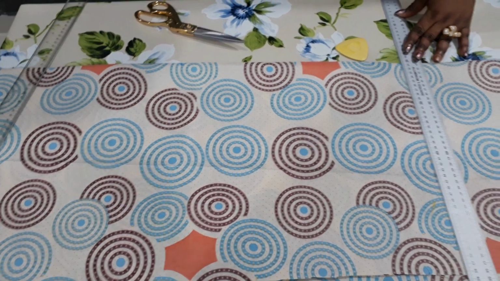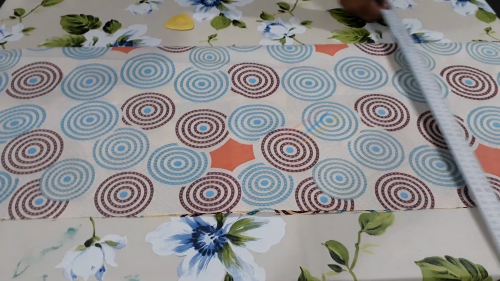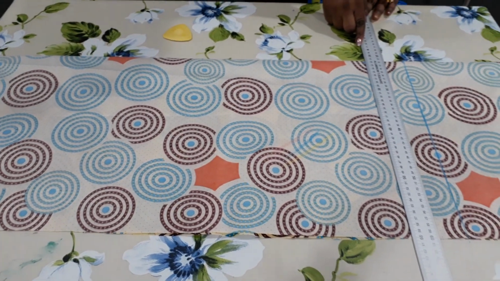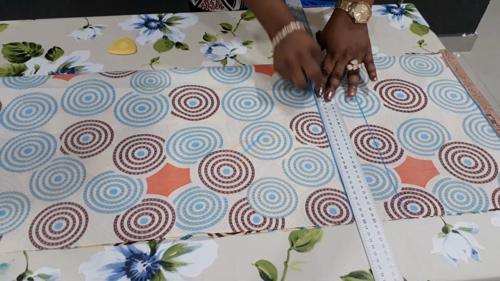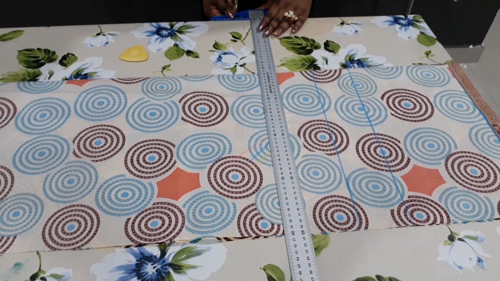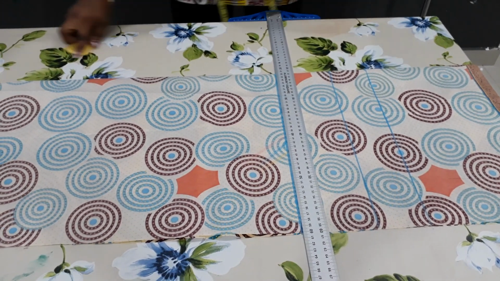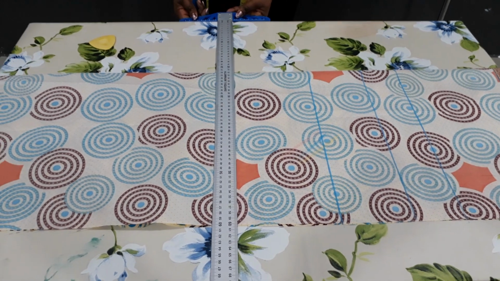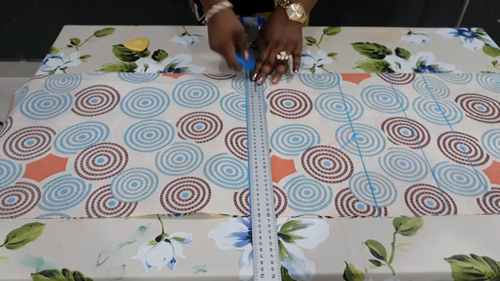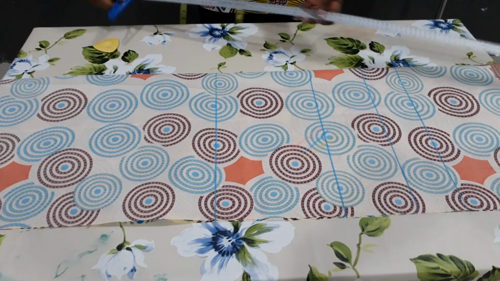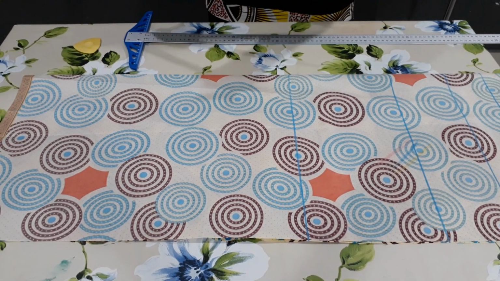So I've extended the chest line. Then I will go to the bust point line and also extend. Then the waist, and then the hip. Then I can move the fabric upward to locate where my dress will stop.